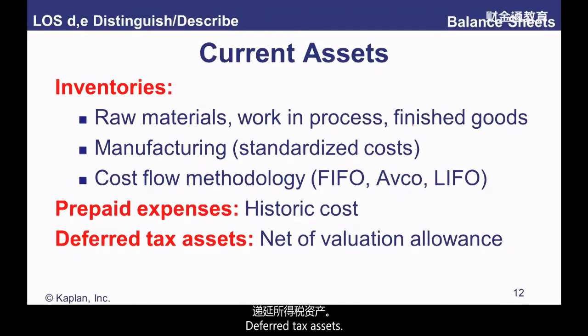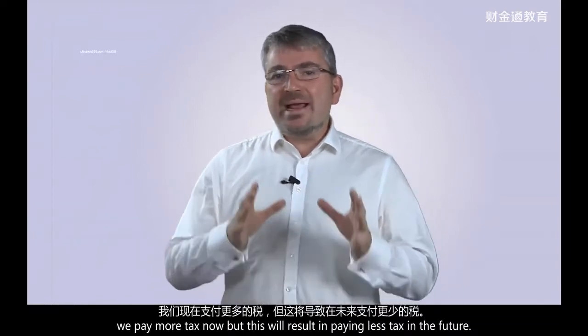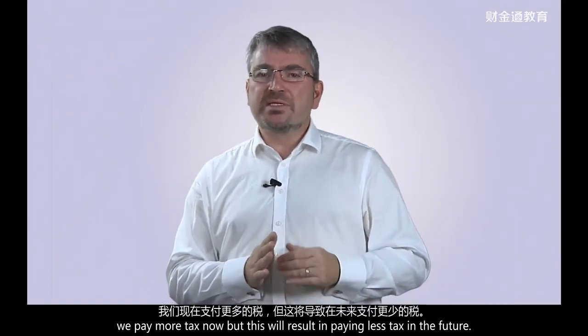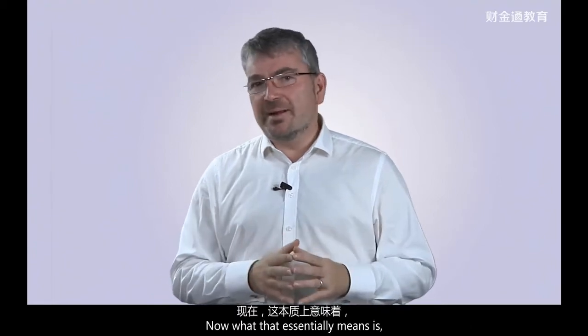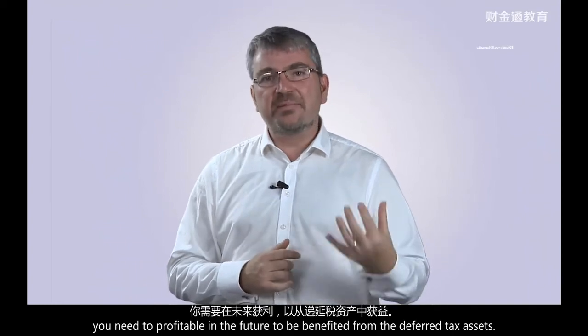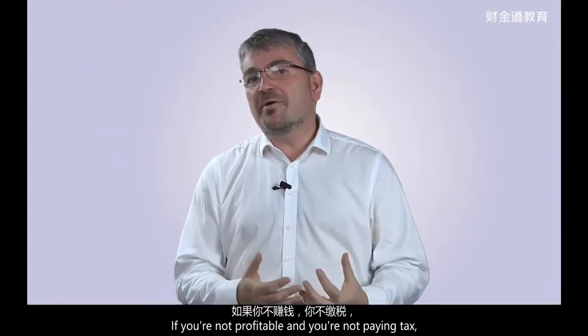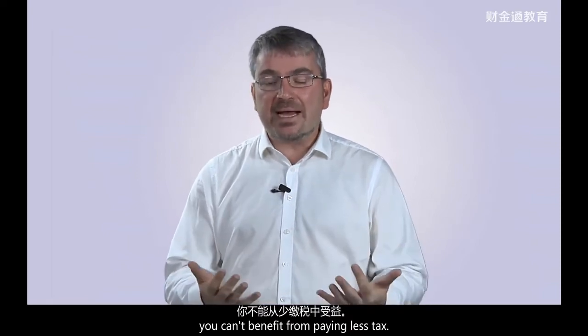Deferred tax assets, and it says net of a valuation allowance. Let me remind you of a deferred tax asset. We've paid more tax now, but this will result in us paying less tax in the future. Now, what that essentially means is you need to be profitable in the future to benefit from deferred tax assets. If you're not profitable, you're not paying tax, and therefore you can't benefit from paying less tax.